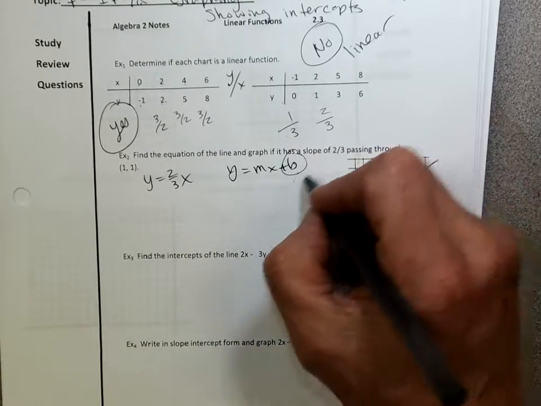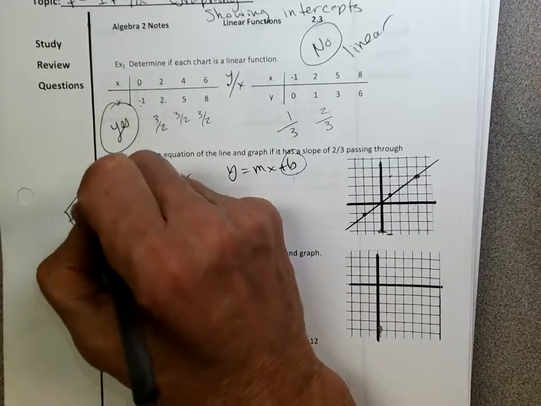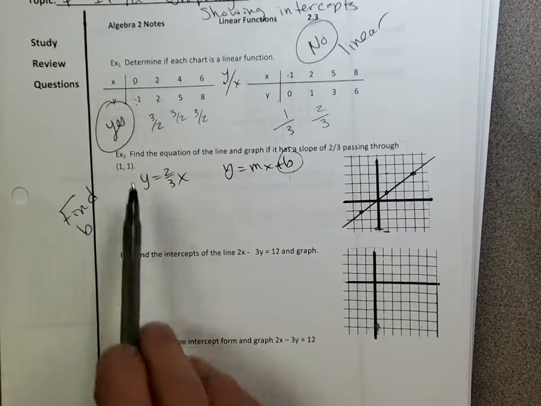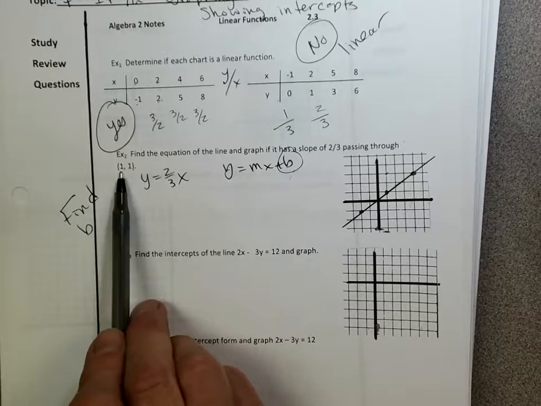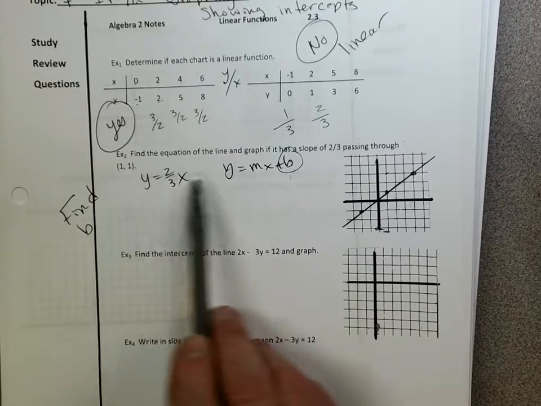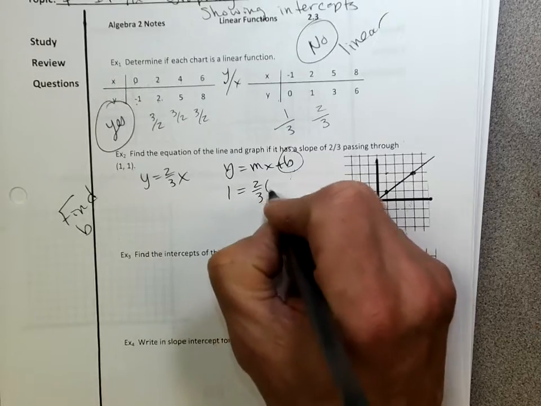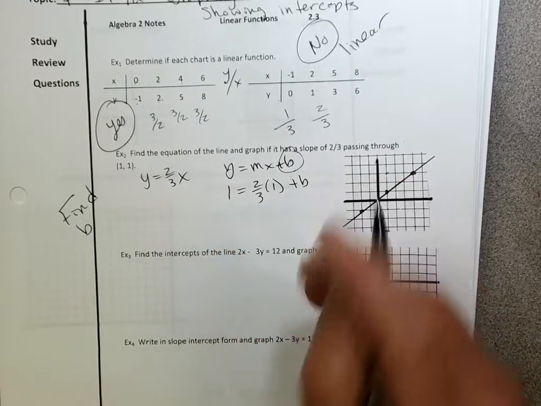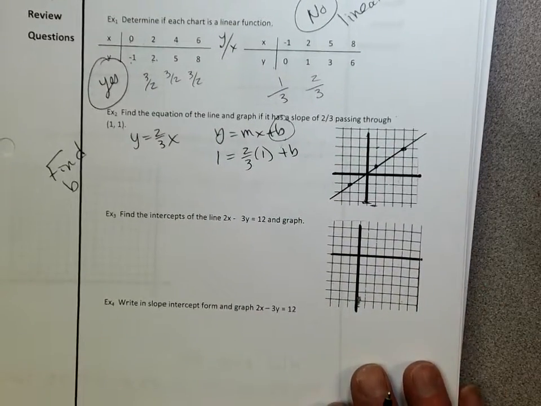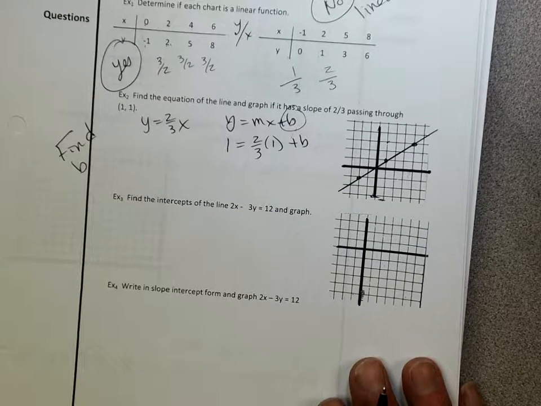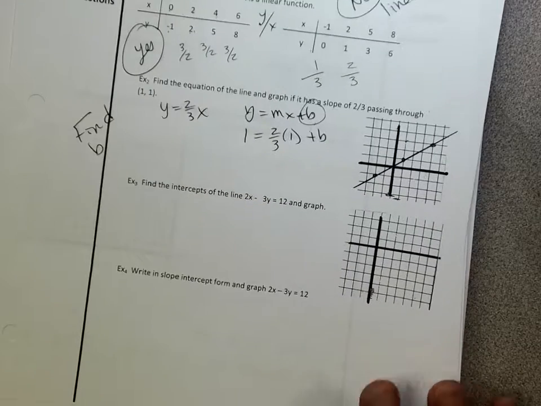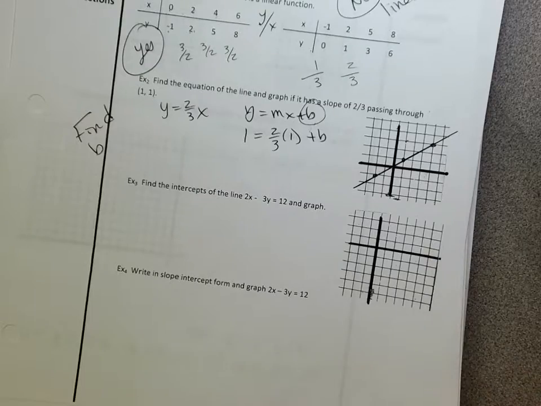So let's find b. Well, let's plug in 1, 1, an x value of 1, a y value of 1, and let's plug in our 2/3. I'll put a 1 is equal to 2/3 times 1 plus b. Remember doing this last year in algebra? You guys remember doing this? No? You never did this? Okay. So basically, let's solve for b.